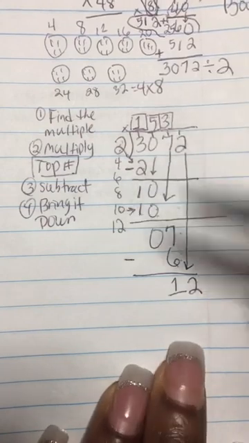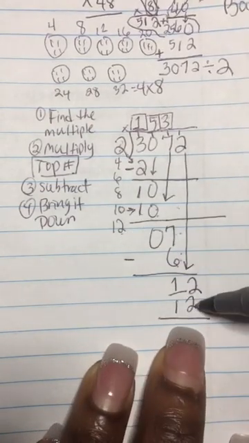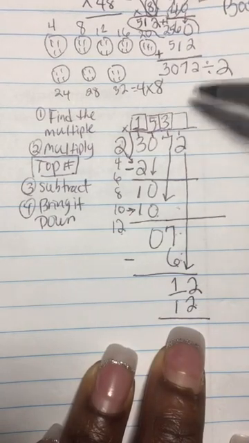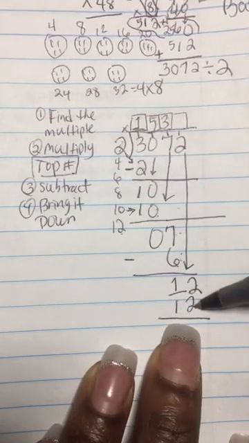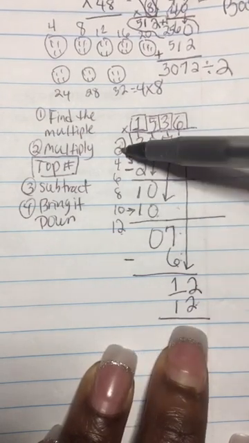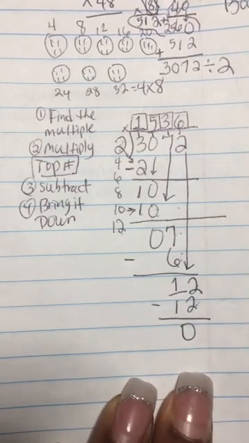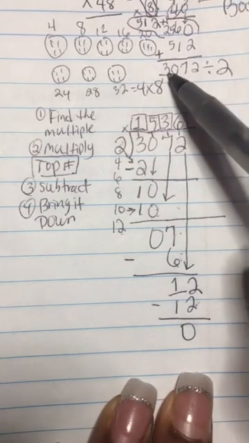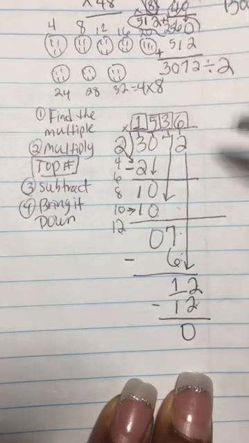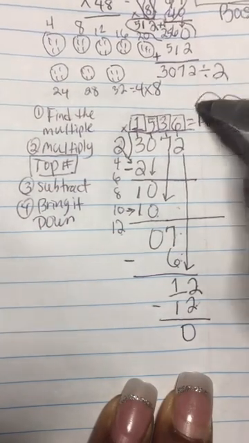Which of these multiples is closest to 12? We found the number 12. So we write it underneath. We found the multiple. Now we multiply to get this top number. What number times 2 gives us 12? 6. Find the multiple, multiply. Now we subtract. And there's nothing left to bring down. So we took our answer, divided it by 2, and this gave us our area of the triangle.